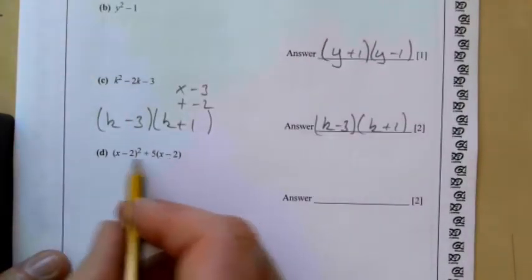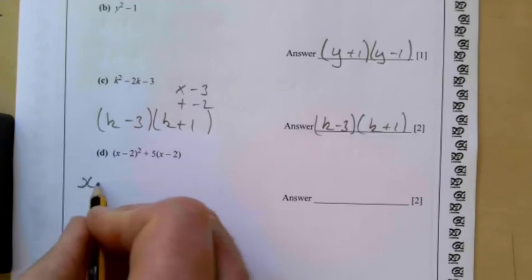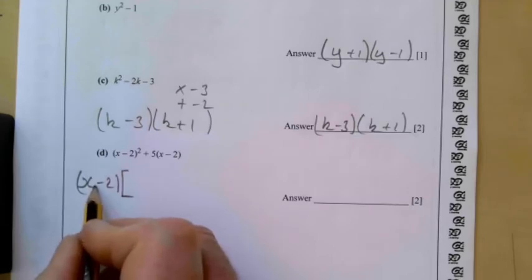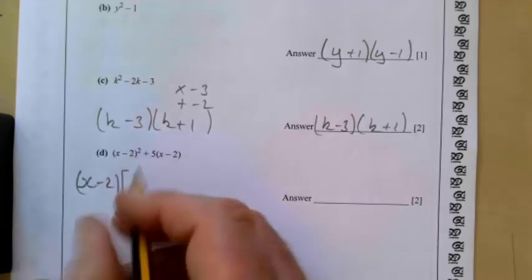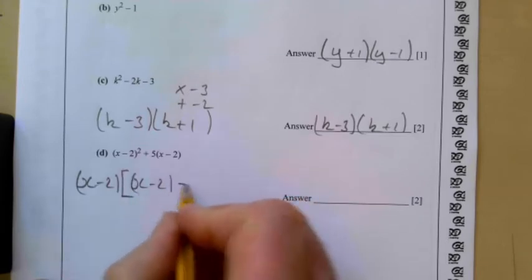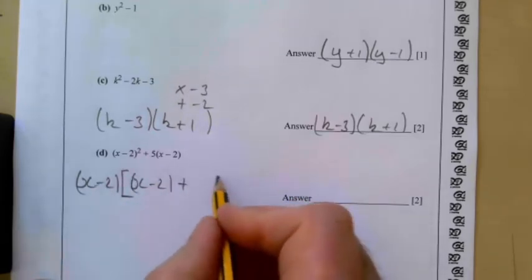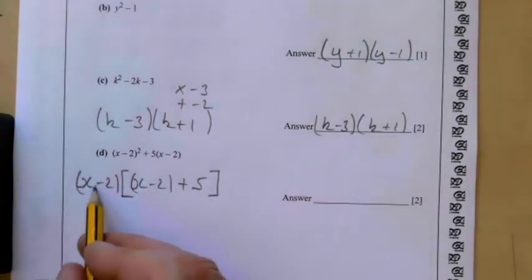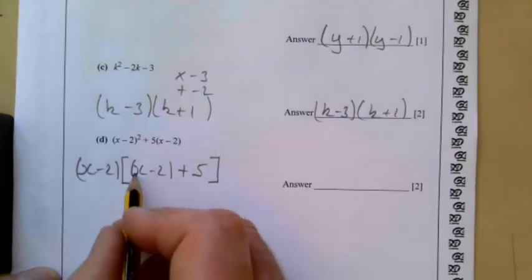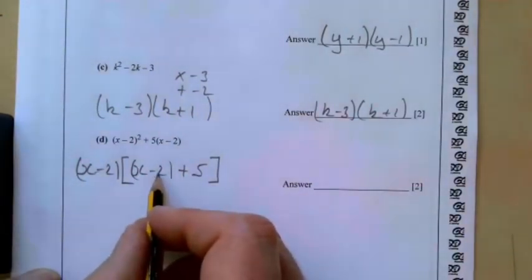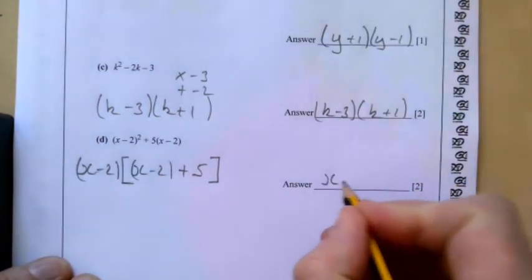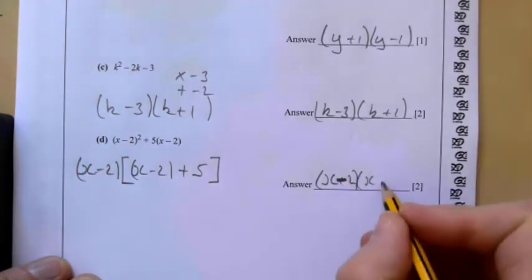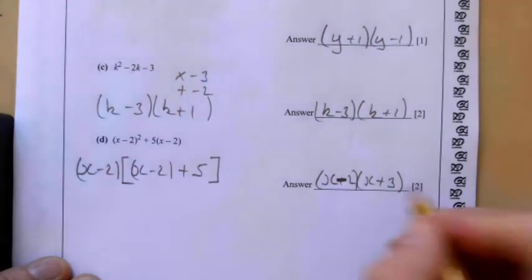Next one, again a bit of a strange one. So there's a common x minus 2 there, which we can take out. So it's x minus 2. I'm going to do a big strange square bracket here. Hopefully it's not too confusing. x minus 2 times what gives me this? It's x minus 2. And then x minus 2 times what gives me this? It's going to be a 5. You don't need the square bracket, it's just to differentiate it from this bracket here so we don't get confused. Tidying that up then, inside is going to be x plus 3 because of the minus 2 and the plus 5. So our final answer then is x plus 2 upon x, sorry, that's x minus 2 upon x plus 3.